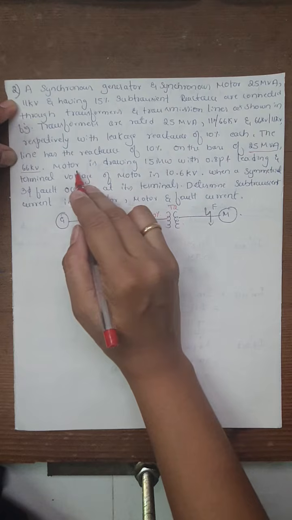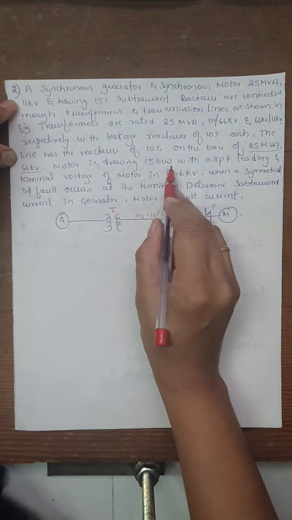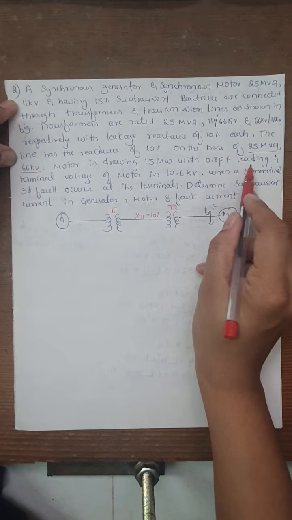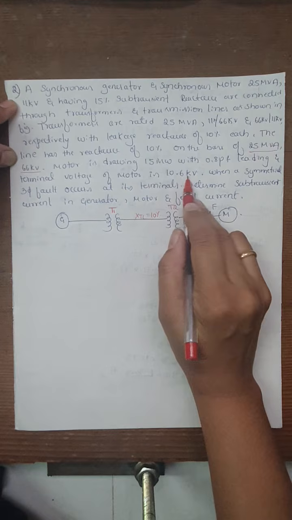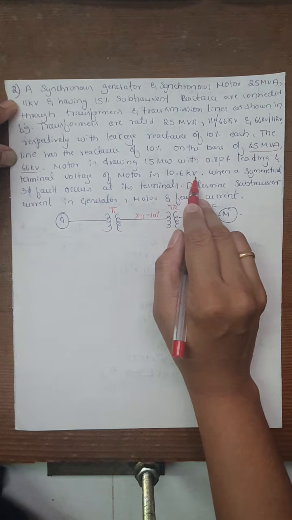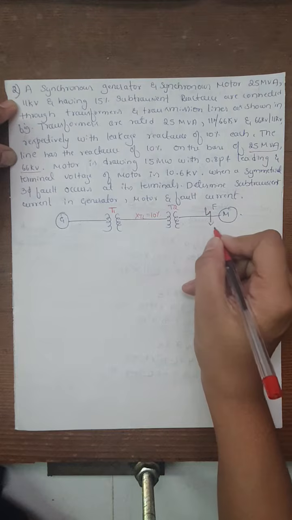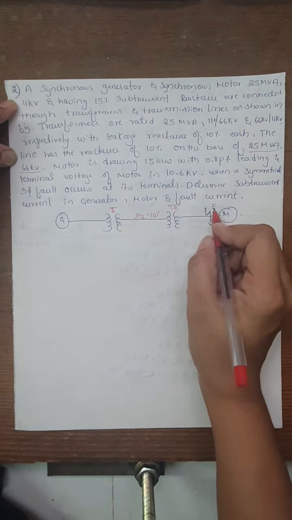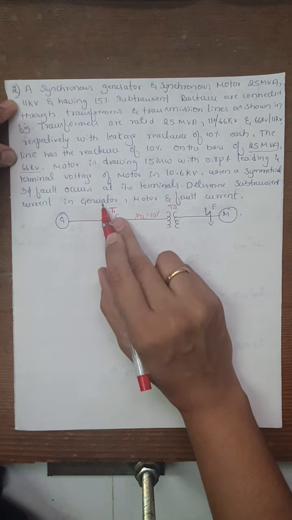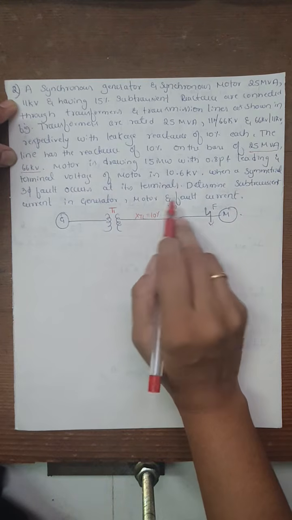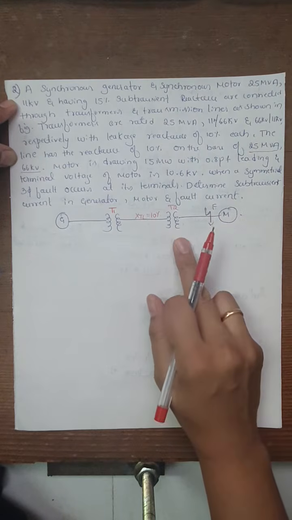After that they have given the ratings of the load, that is on the motor side 15 megawatt, 0.8 power factor leading, and the terminal voltage is 10.6 kilovolt. Here you can observe that on the motor side a symmetrical three-phase fault has occurred. Due to this fault, you need to find the subtransient fault current at the generator, motor and also at the fault point. So this is the given problem.